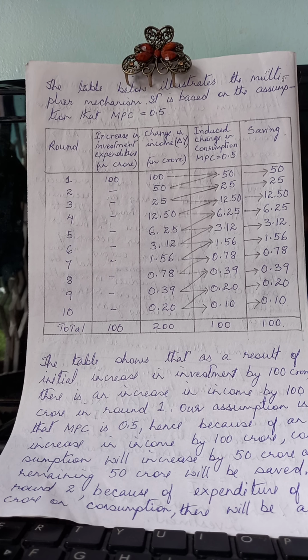Another thing you have to keep in mind, students, is that whenever we spend, be it on a small good or any good, your spending will definitely be somebody's income. For example, today I plan to buy a pair of shoes, because my shoes got spoiled and I urgently need one pair.